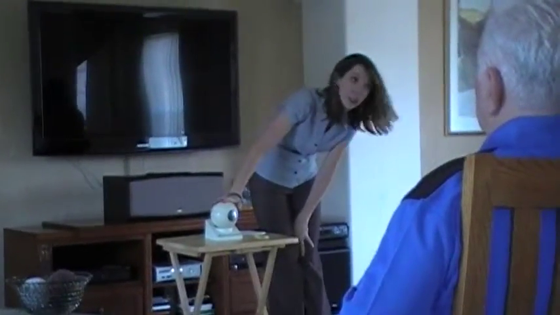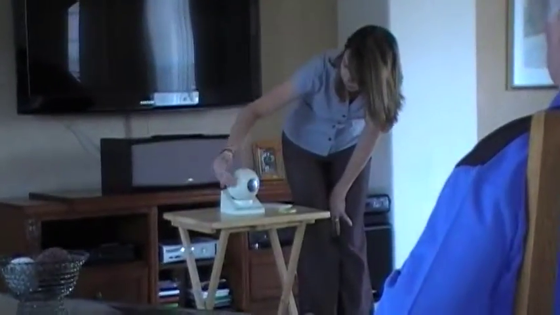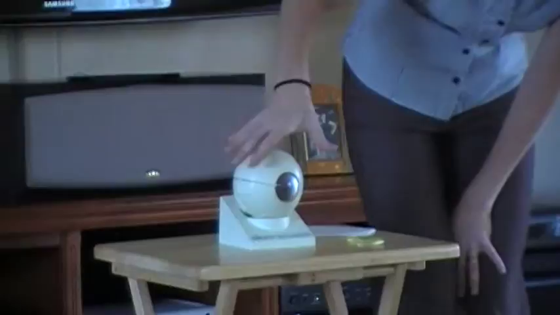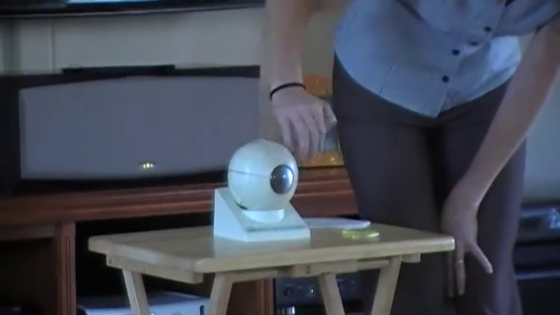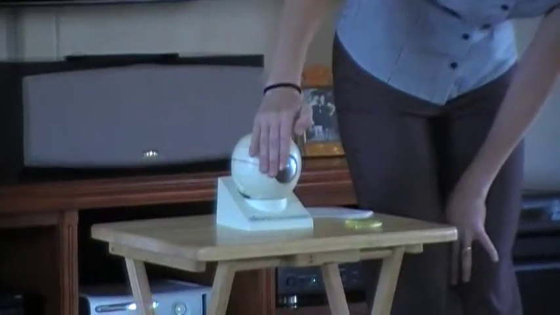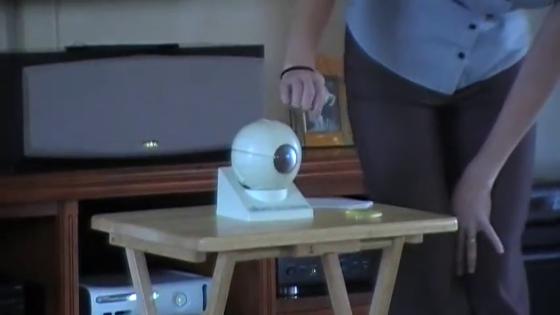Here we have a model eye. I would like to begin by giving you a basic understanding of its structure. Out here, this white portion of the eye is the sclera. It helps keep the eye's shape and structure. Here is the cornea. It's the transparent portion of the eye. It's basically where the light enters.